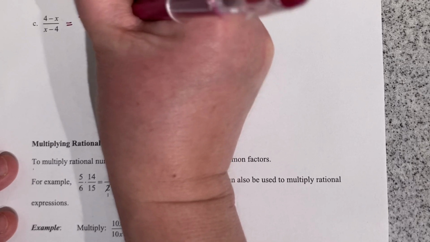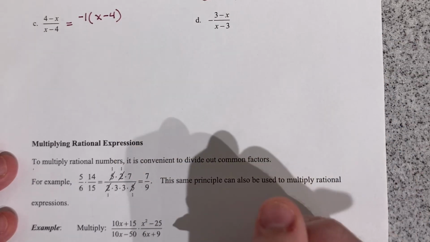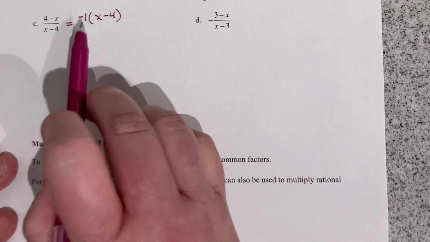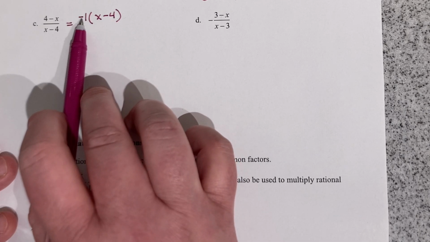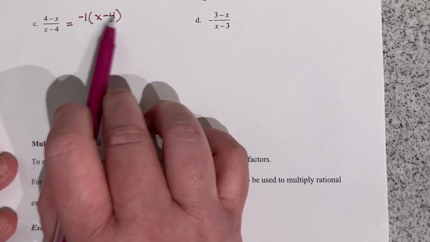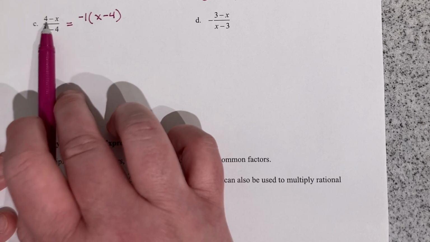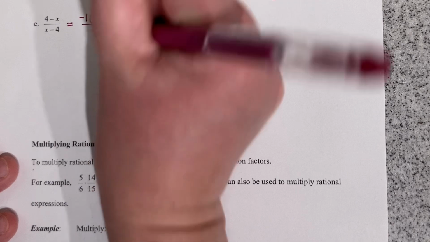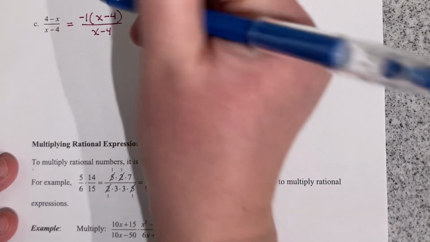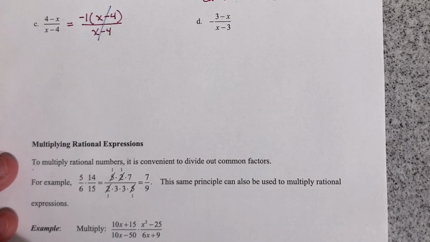And what that does is it flips the direction of the subtraction. And again, just multiply. If you want to check that it works, we get negative x and then plus 4. That's exactly what this is. Positive 4, negative x. But now we can reduce this fraction because the factors match.